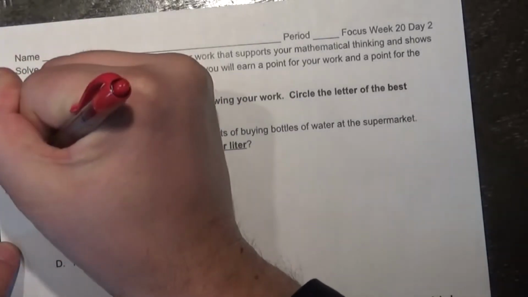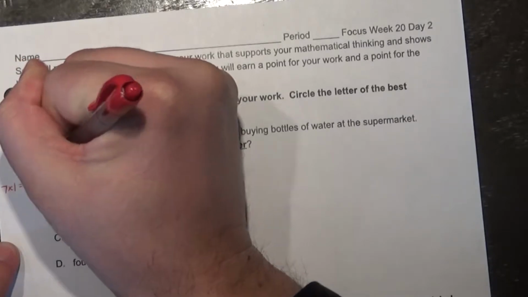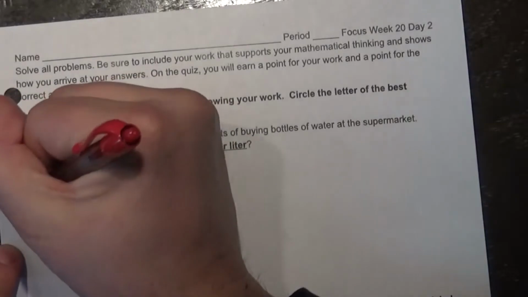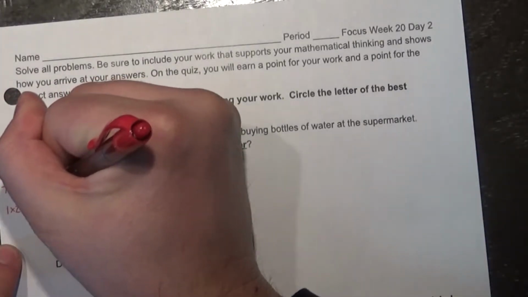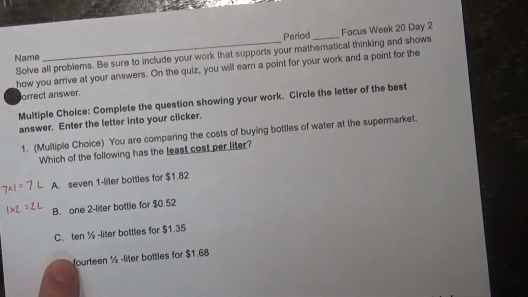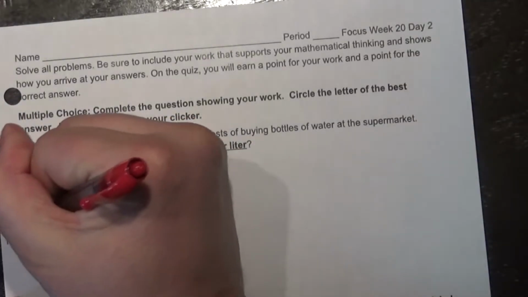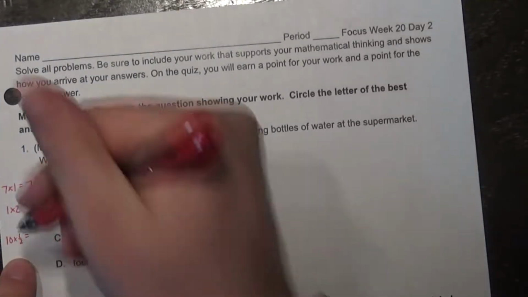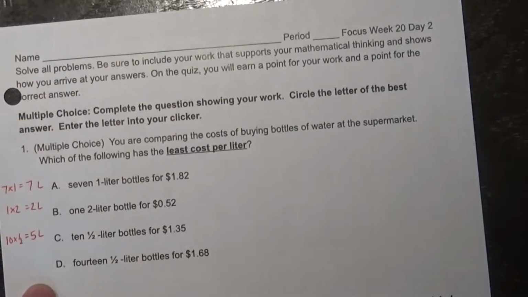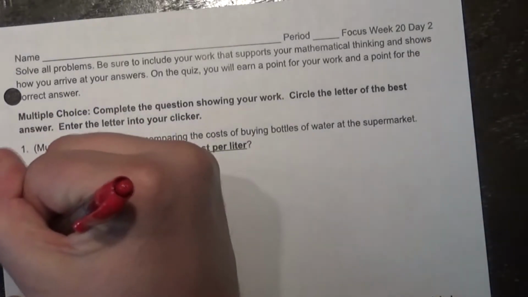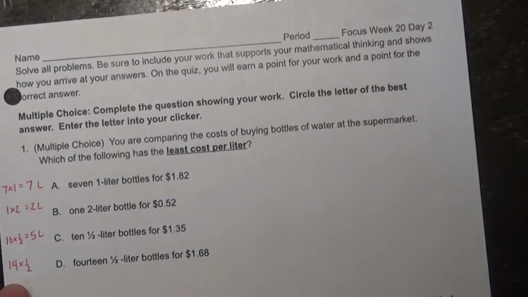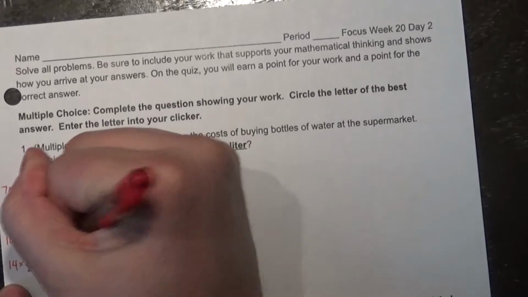For letter A, it is 7 times 1, which of course is 7 liters. For letter B, I have one 2-liter bottle. That's one bottle times 2 liters, which is 2 liters. And then for letter C, I have 10 1/2 liter bottles. That's 10 times 1/2, or 10 over 1 times 1 over 2, which calculates to 5 liters. And then for letter D, I have 14 1/2 liter bottles. So again, 14 over 1 times 1 over 2, that's going to be 7 liters.